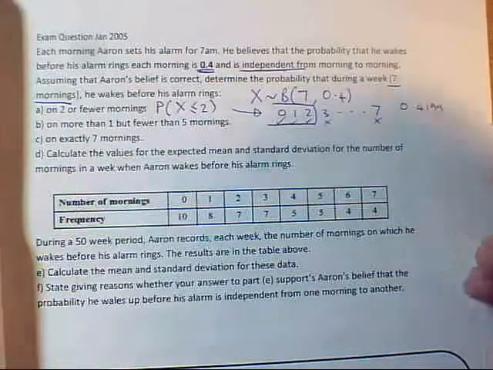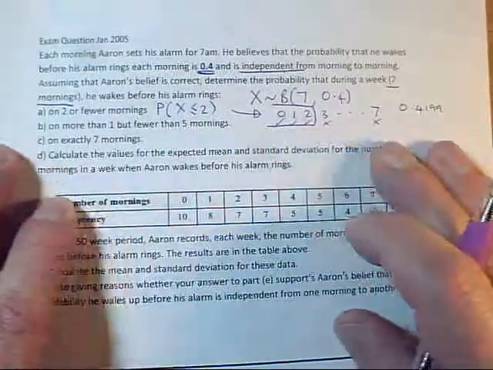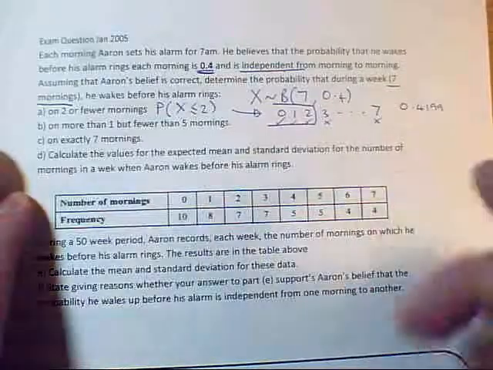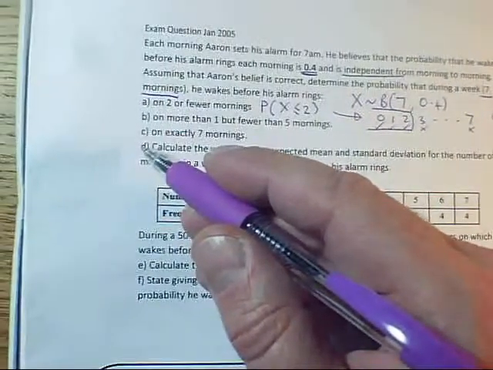0.4199. Now it would be nice if the booklet had given us enough space to write this out properly. I don't approve really of writing out answers to exam questions all squashed up like this. Okay, so I'm going to use some margin space for part B.